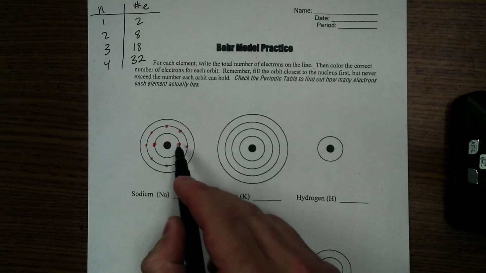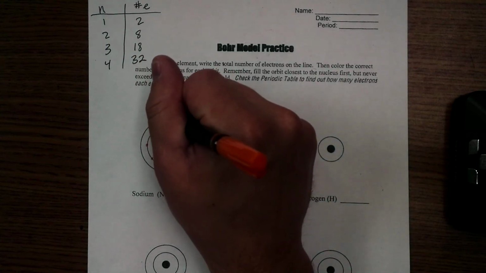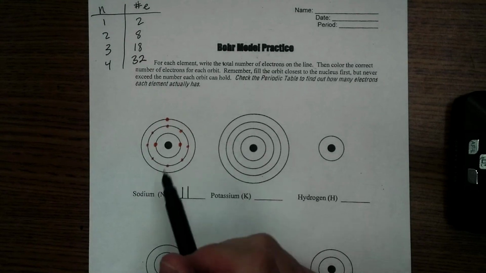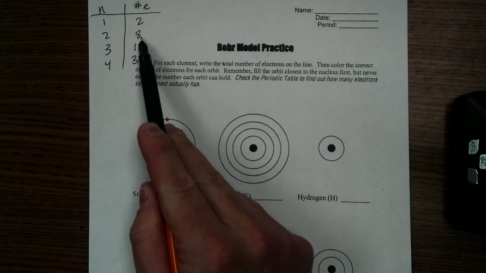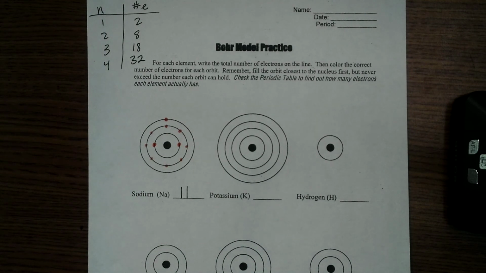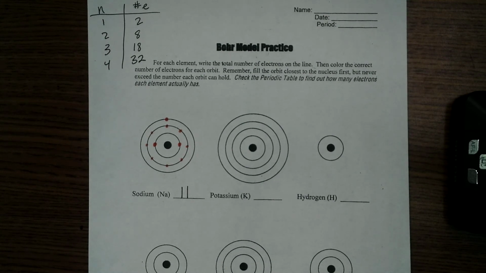Now we have 2 right here plus another 8. That makes 10. That means I have 1 more to give. There is number 11. Quick count. 1, 2 on the first energy level. 1, 2, 3, 4, 5, 6, 7, 8 on the second level because it can hold 8. That gives us a total of 10 plus 1 more. Sodium makes 11. Hope that makes sense for you guys.